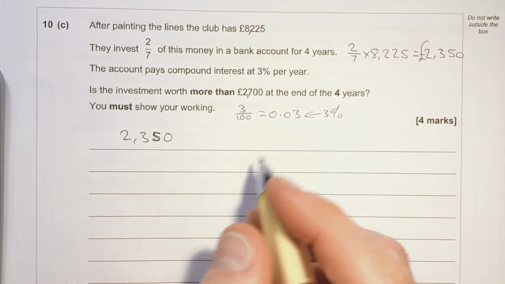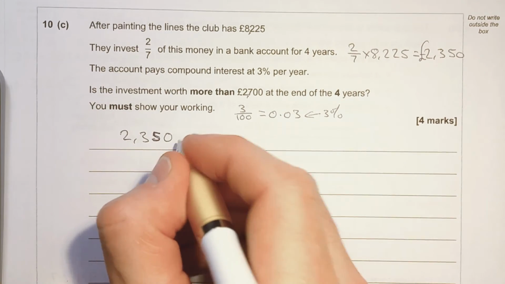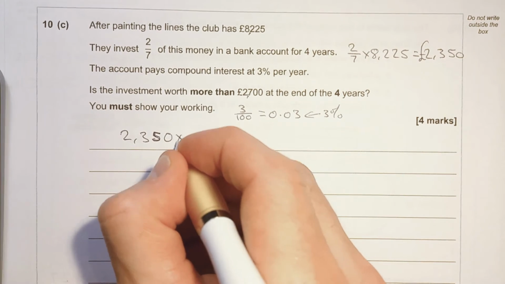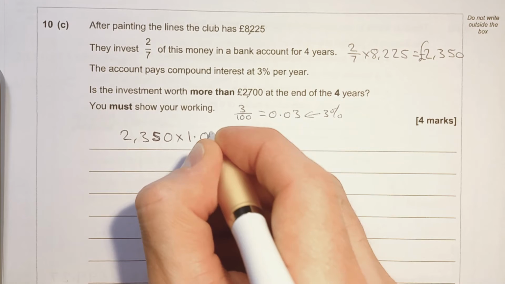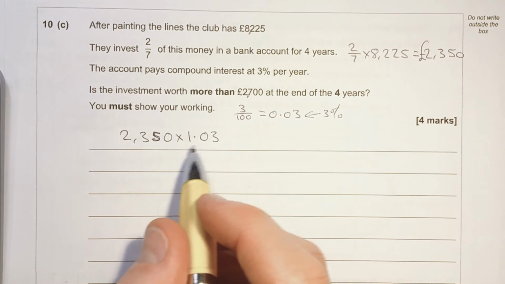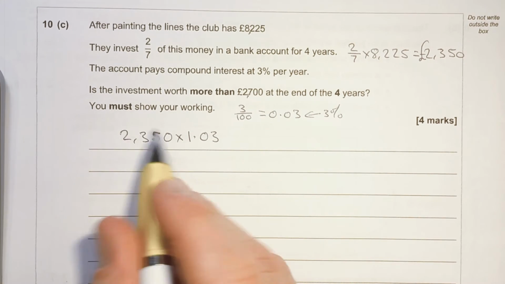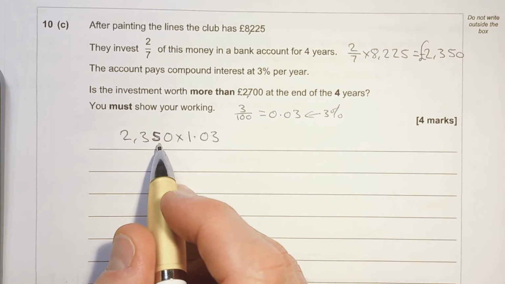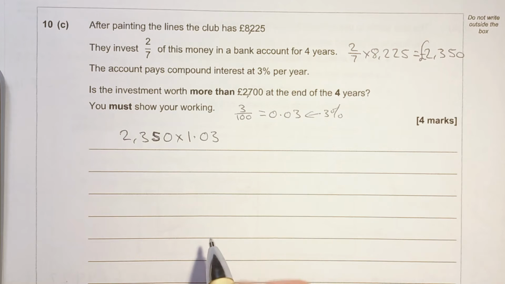Now, if it's increasing by 3%, well, we want to add on 100% to it, or a 1. So in other words, if we multiply it by 1.03, that means we're keeping the 2,350 and adding an extra 3% onto it. But we're doing it for 4 years.